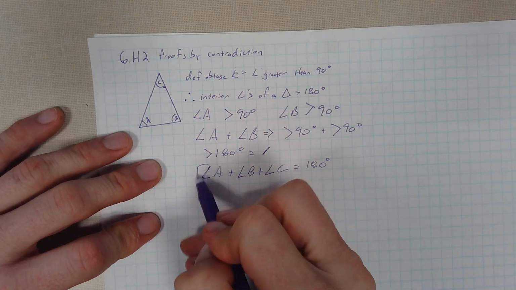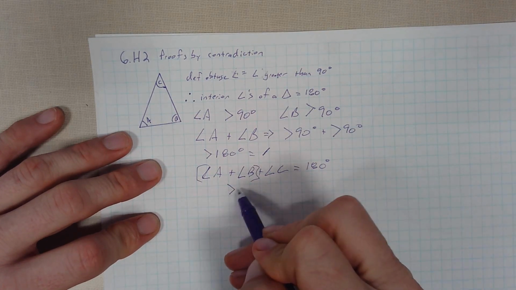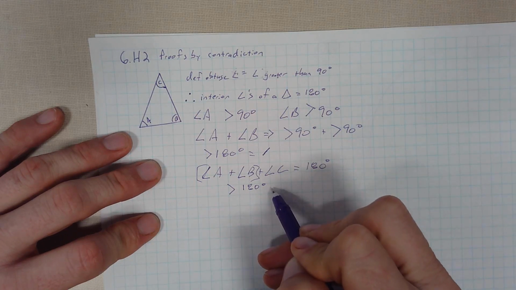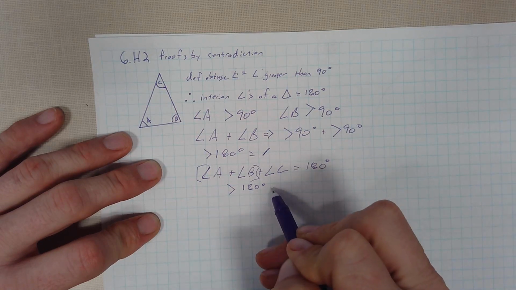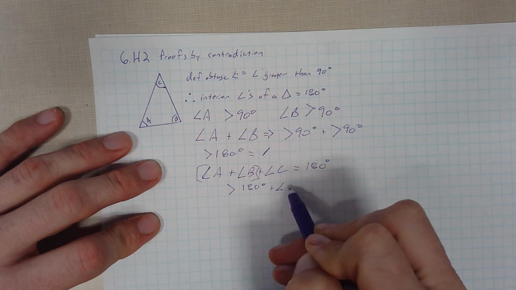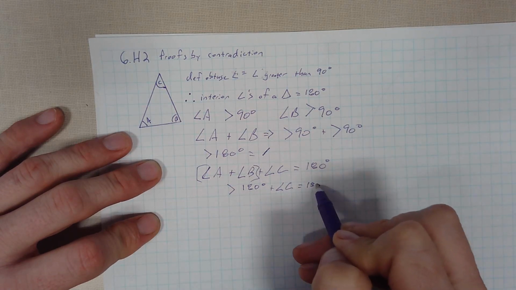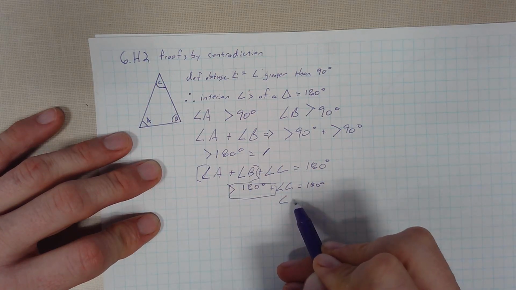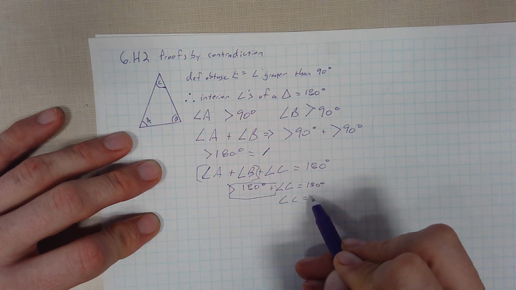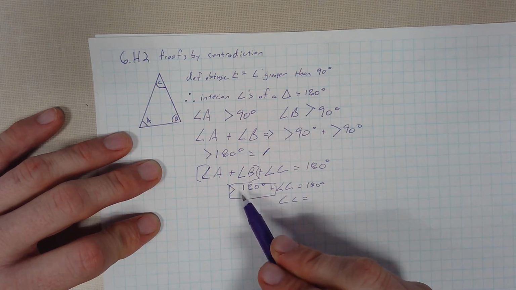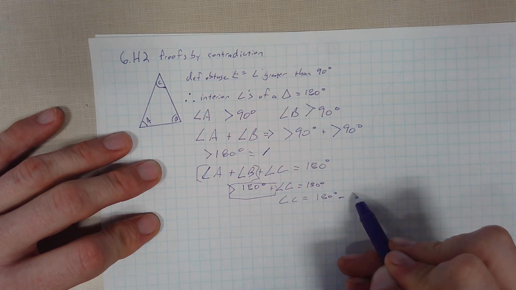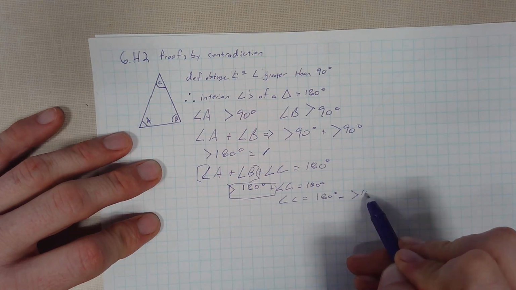And if angle A plus angle B is greater than 180 degrees, and I solve for angle C, I'm going to have angle A plus angle B plus angle C equals 180 degrees. I move this over here, right? Angle C is going to equal 180 degrees minus something greater than 180 degrees.